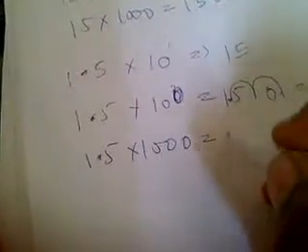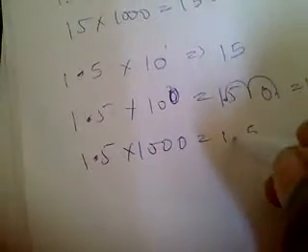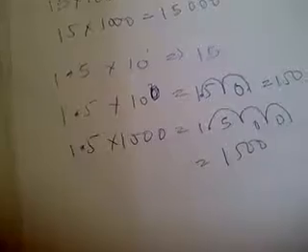If you multiply by 10 raised to power 3, that's 1000. 1.5 times 1000, you're going to shift your decimal place 3 places to the right, 1, 2, 3, with a 0 here and a 0 here, which is going to give you 1500.